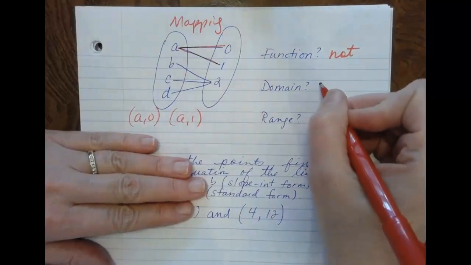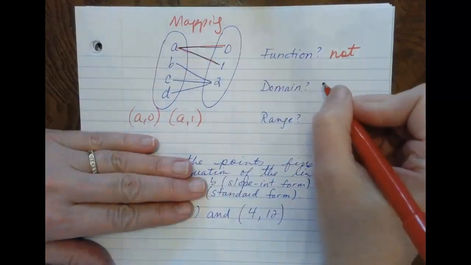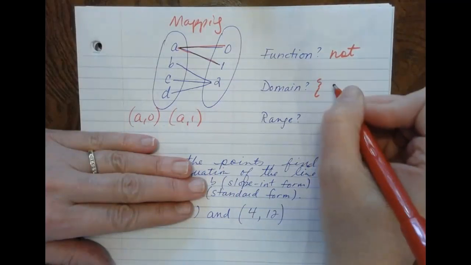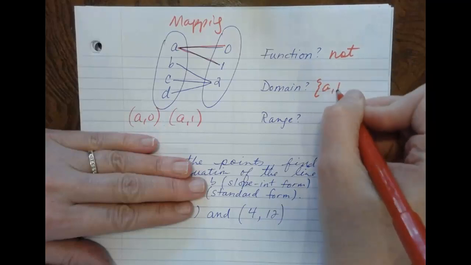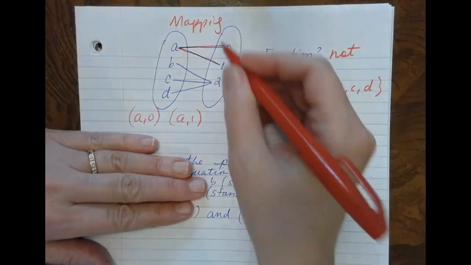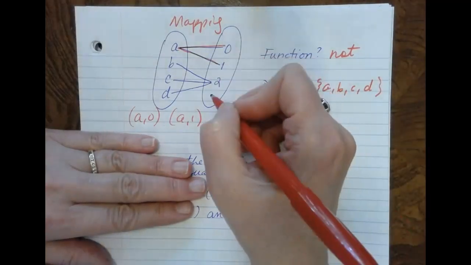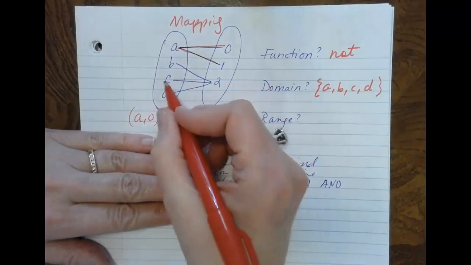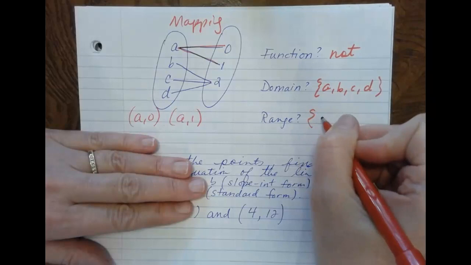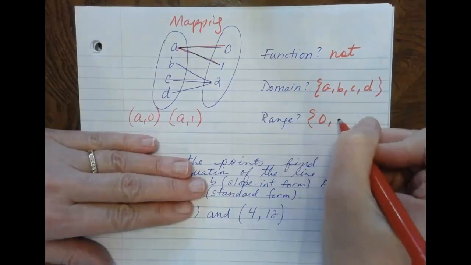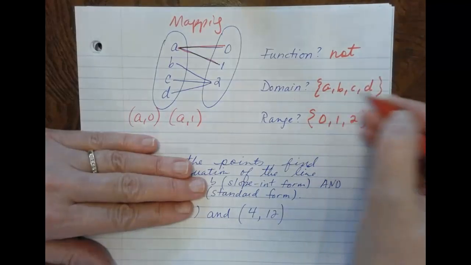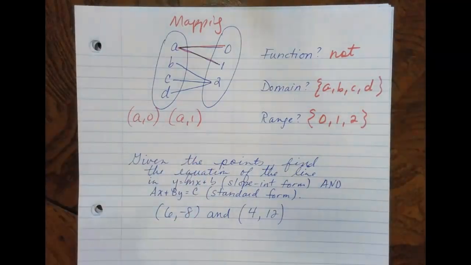So what's our domain here? Since this is a discrete function, we are just going to list them in roster notation. So the domain is A, B, C, and D. The range are the corresponding output values. B goes to 2, C goes to 2, D goes to 2. So our range in roster notation is 0, 1, and 2. Function: no. Domain: A, B, C, D. Range: 0, 1, and 2.